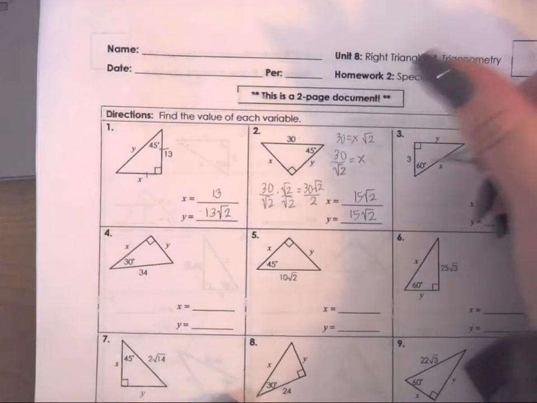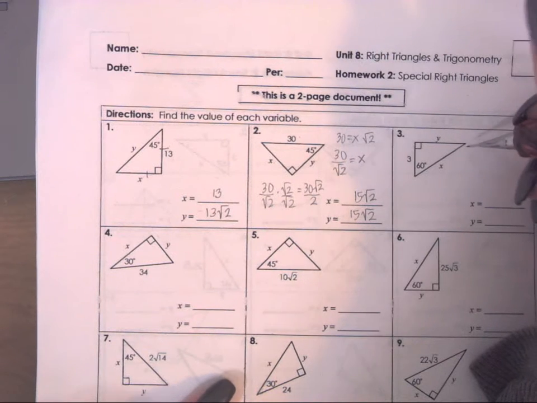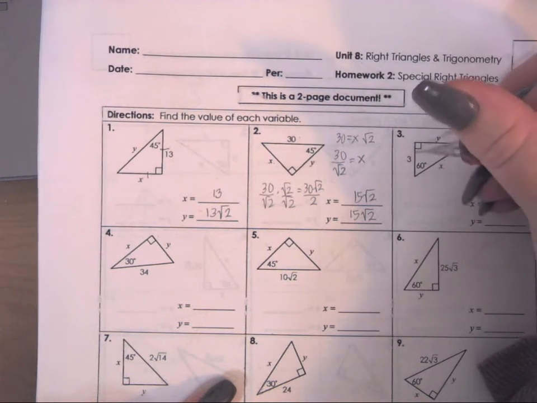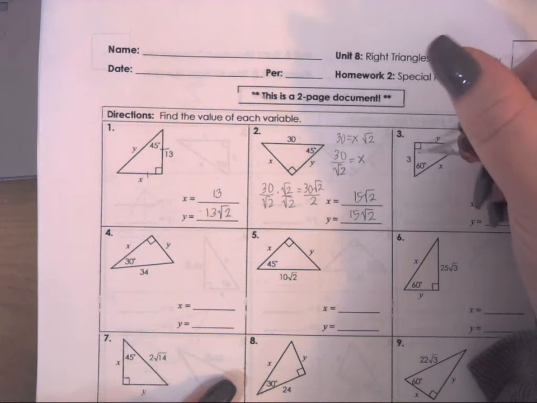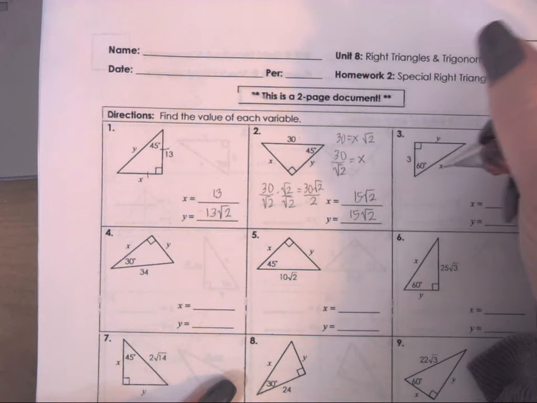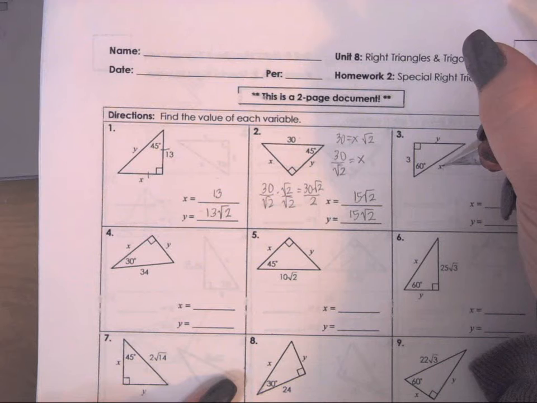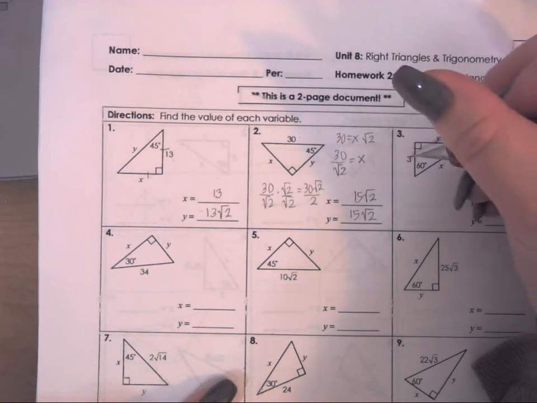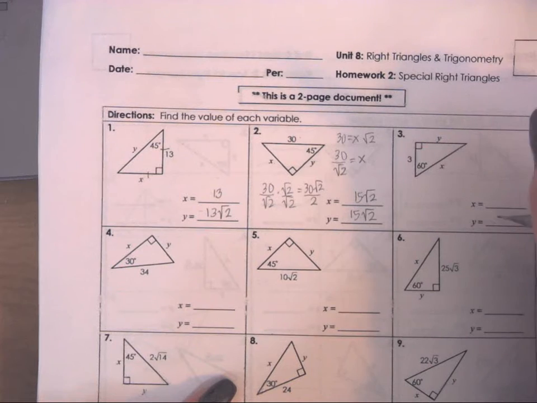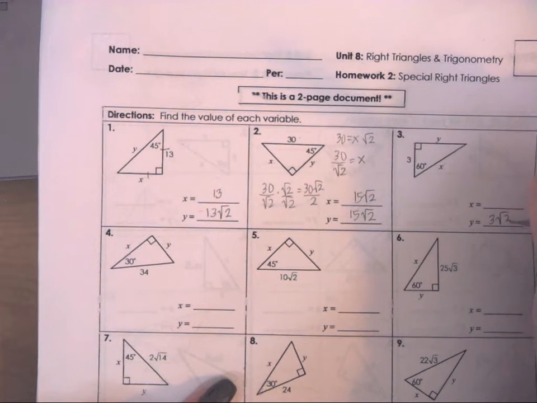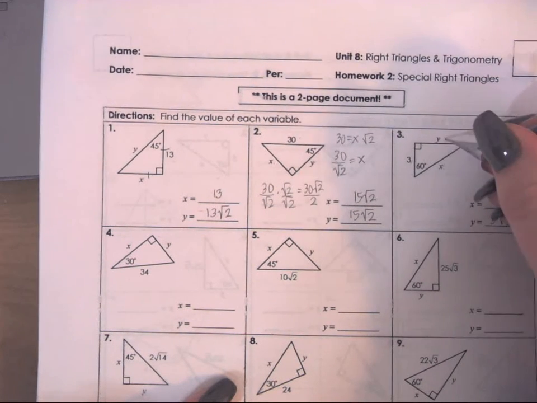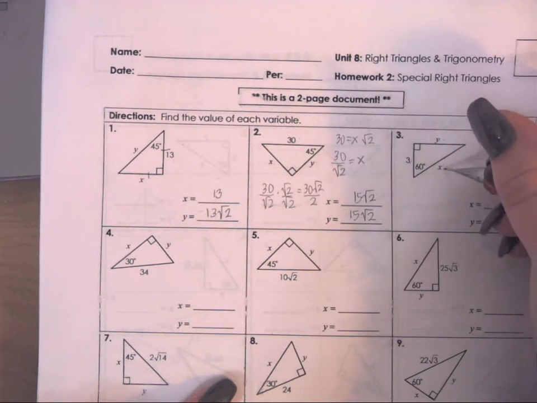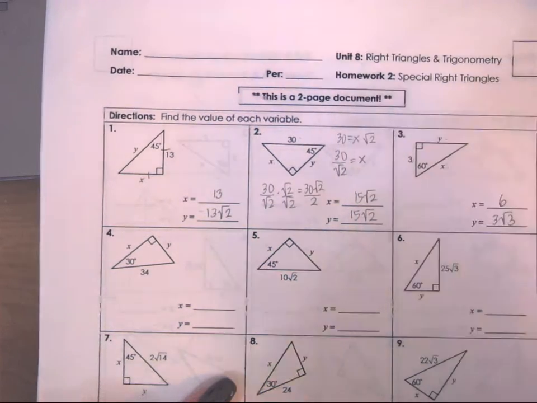Okay, for the 30, 60, 90 triangle, the rule is that, so this is the short leg. Everything's really based on the short leg. So the hypotenuse is double the short leg, and then the long leg is the short leg times root 3. So y is 3 root 3 because the short leg is 3, and so this is the short leg times root 3. And then this is double the short leg, so this is 6.